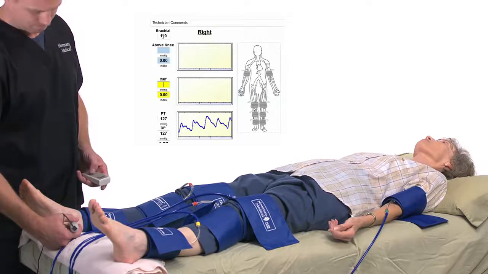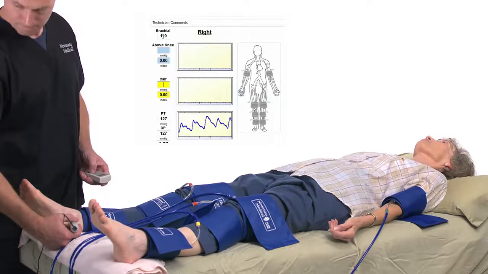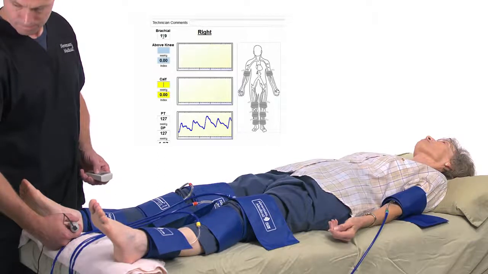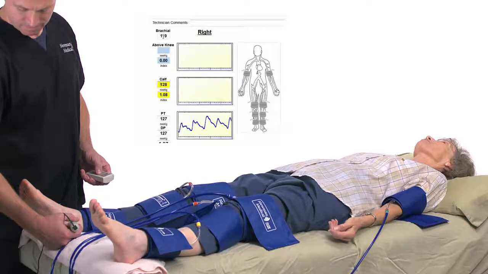The system will move to the calf location. Remember that the pressure depends on the cuff location, not the probe, so keep the probe on the ankle. You can use either the PT or the DP, whichever you found easier to find and maintain. Now use the remote by again pressing and holding Inflate to occlusion and Pressure when the blood flow returns.